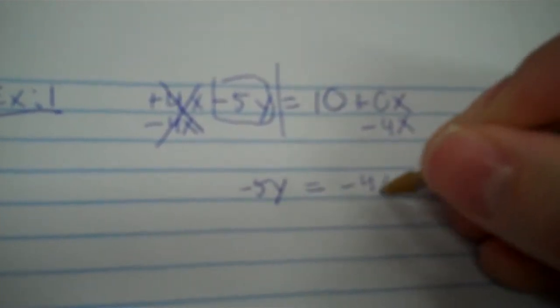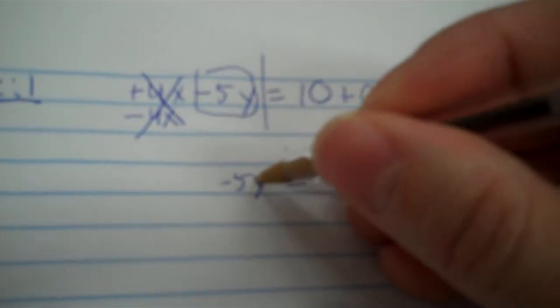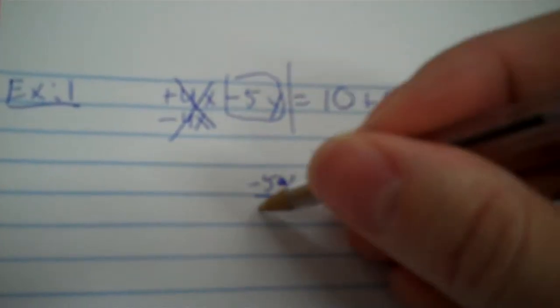Now you need to do your x's first. Okay, save that 10 for later. You take 0 minus 4, that would be negative 4x, and then I add my 10. Now, I have to do the opposite of times negative 5, so I would then divide by negative 5, but I have to divide both of these separately by negative 5. Okay? So the y is by itself now.